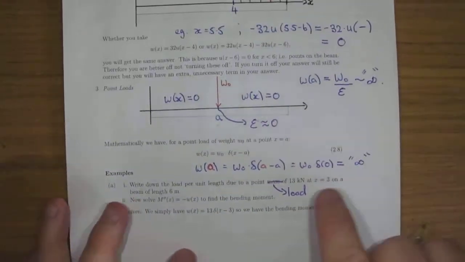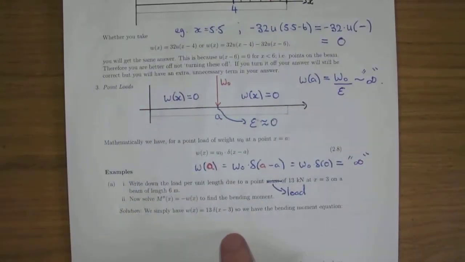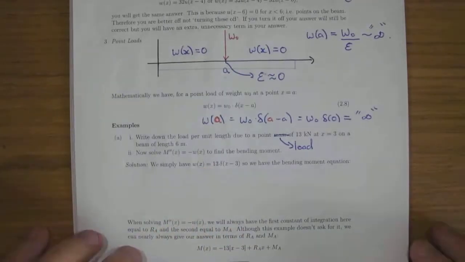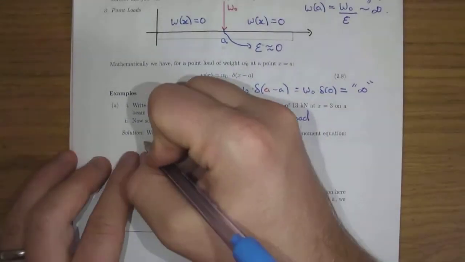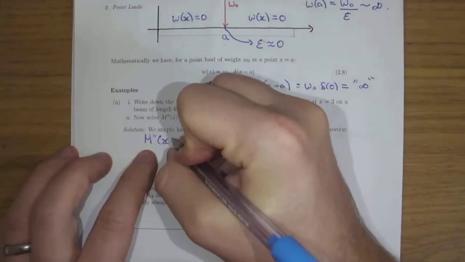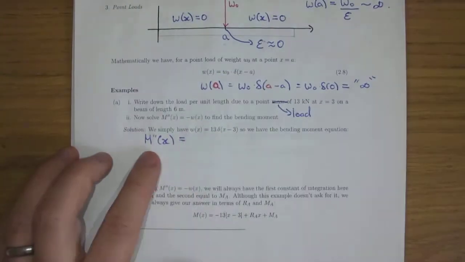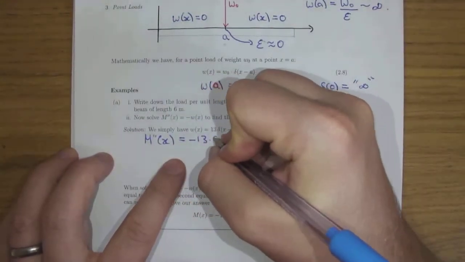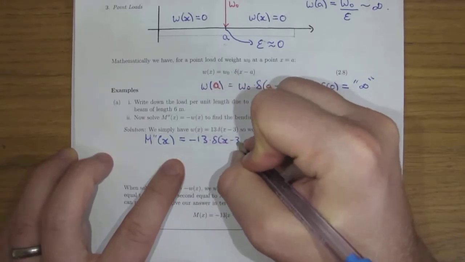Now we can imagine this is our picture. Span of 6, it's at 3. So it'll be delta of x minus 3 times the magnitude, which is 13. So I have the bending moment equation here. The second derivative of the bending moment is equal to minus the load per unit length. So this would be minus 13 times delta of x minus 3.